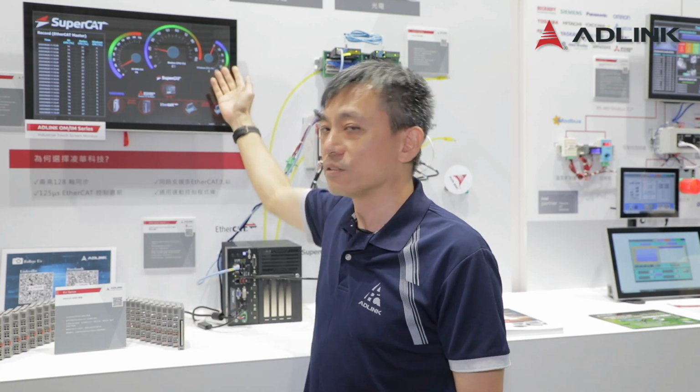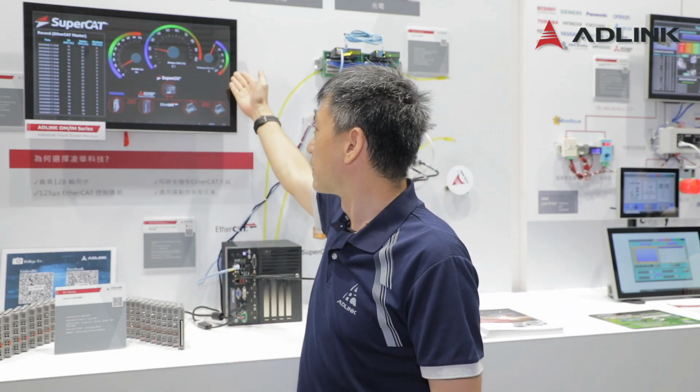And the final one, we are based on Windows because we know most of the customers develop their applications in Windows through Visual Studio. So we also show the Windows performance in here.